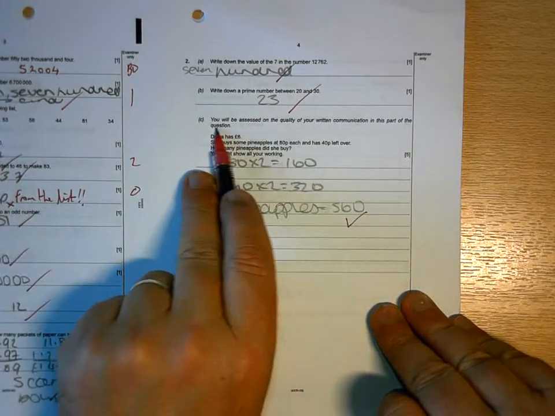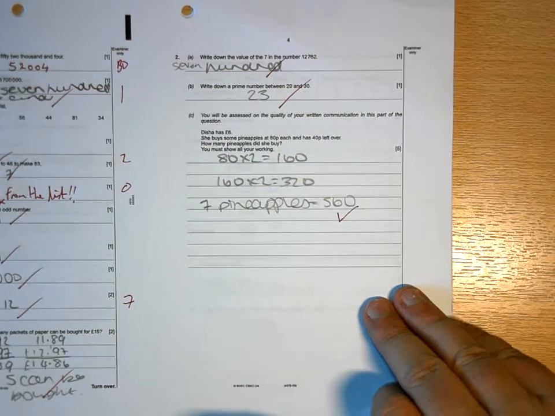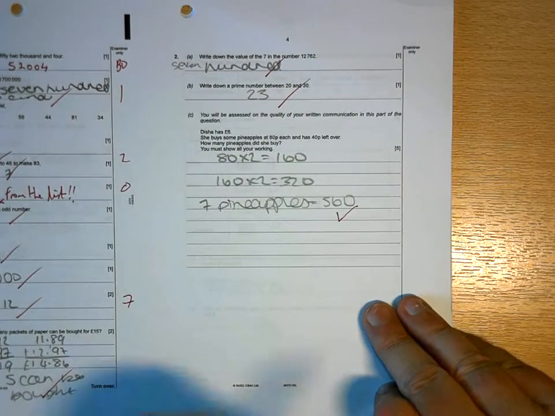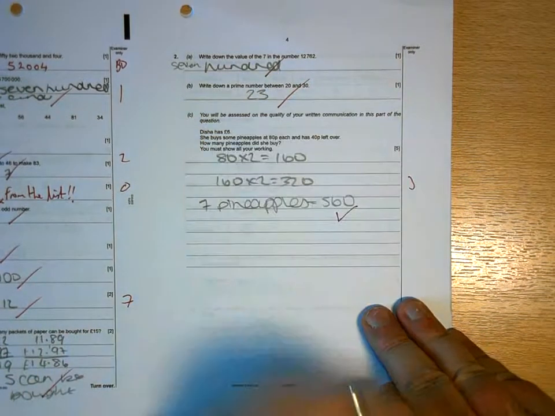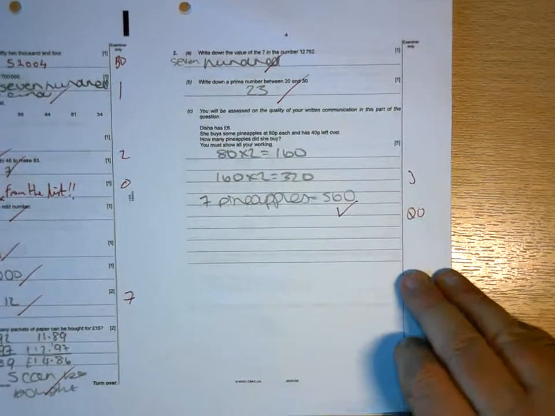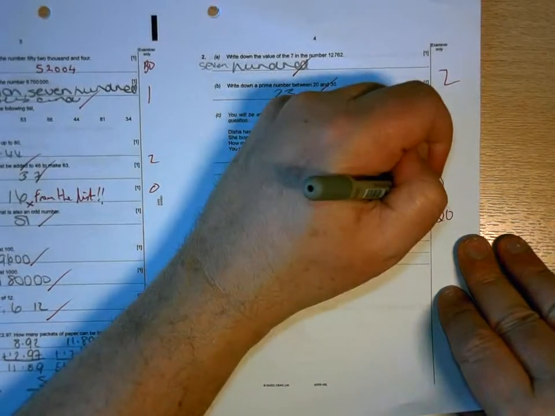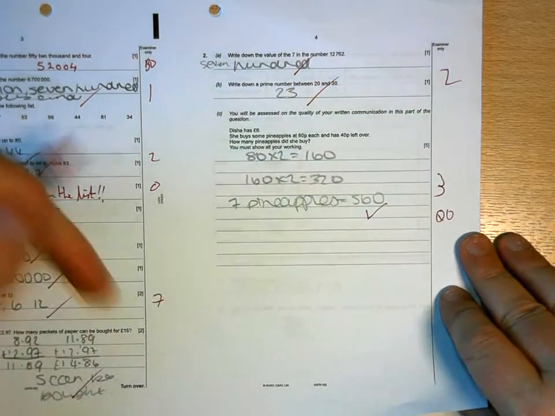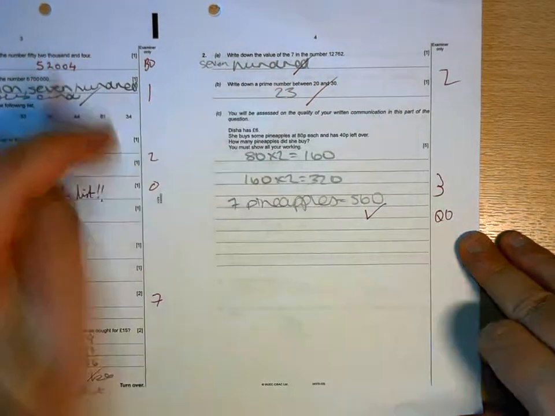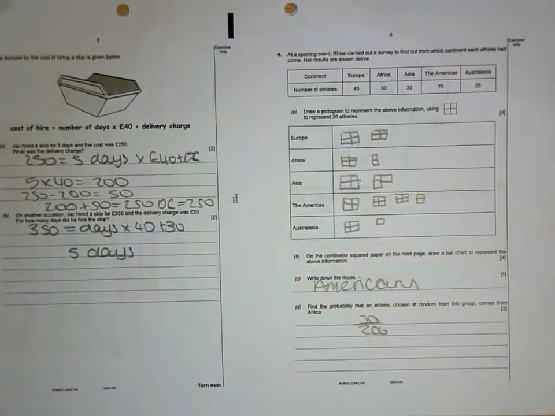There's 2 marks here for actually explaining what you're doing, and you're not doing that at all. So you'll get the maths marks, but you won't get the quality of written communication marks. So 3, 5, 12, 14, 15 marks on that first page.